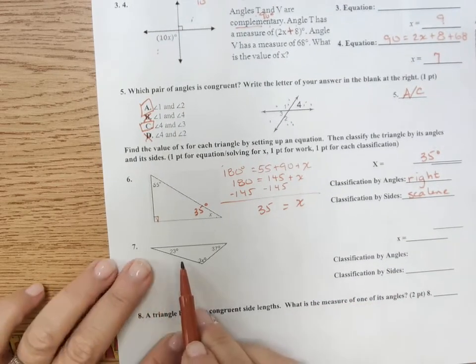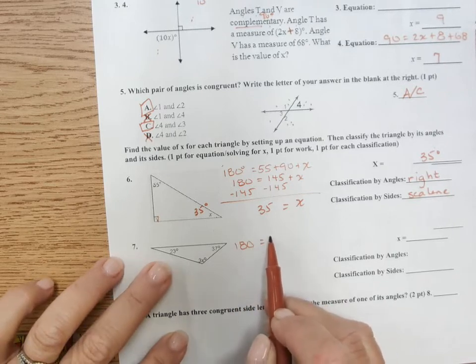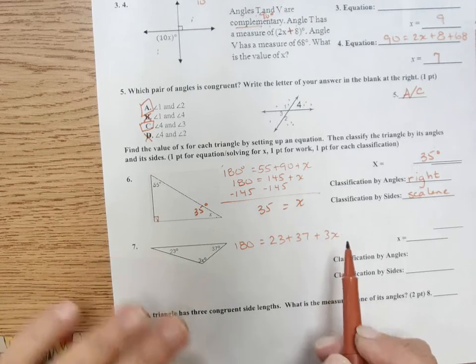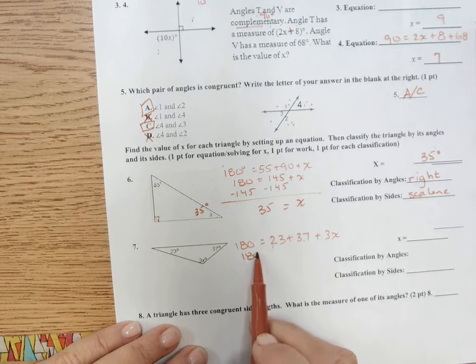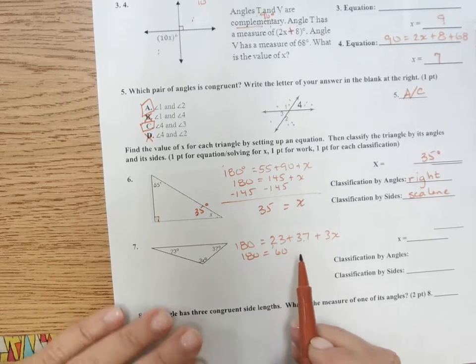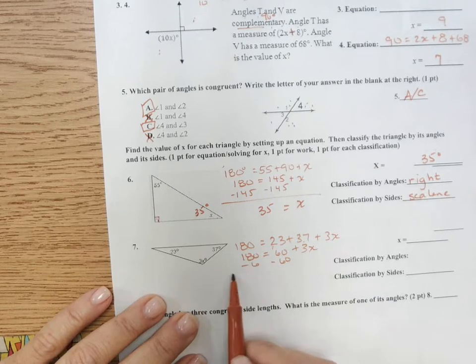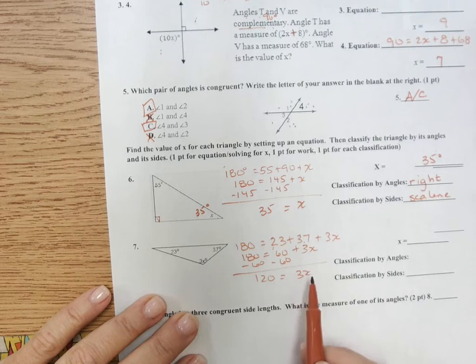Next one, once again, 180 is equal to 23 plus 37 plus 3x. Put these together, that's 50, 60. So 180 equals 60 plus 3x. Subtract 60 from both sides. 120 equals 3x.